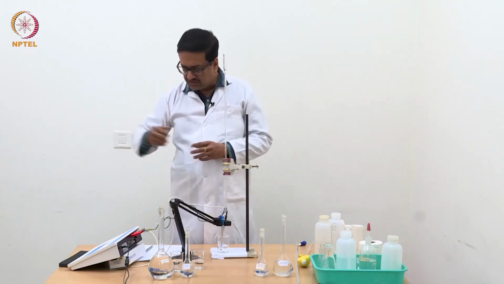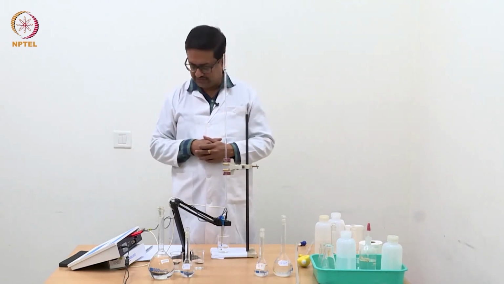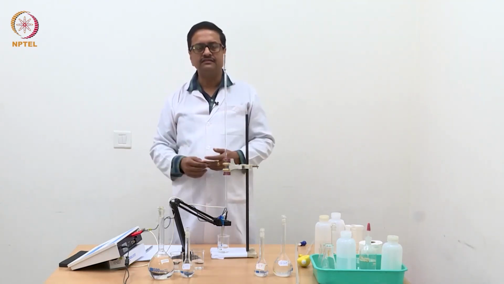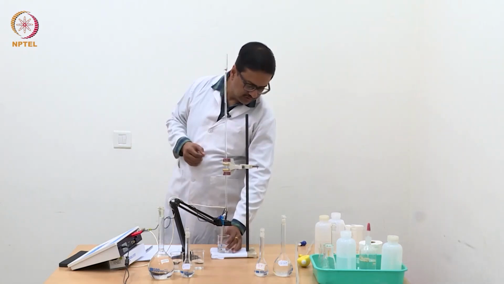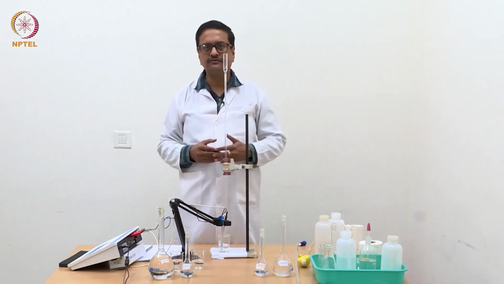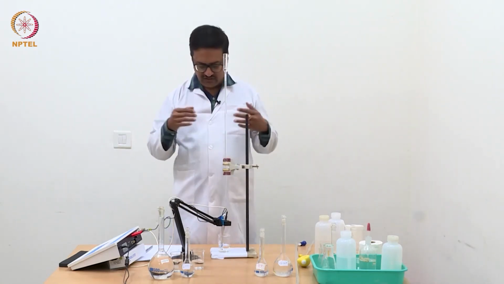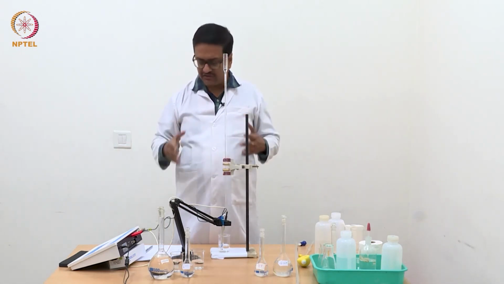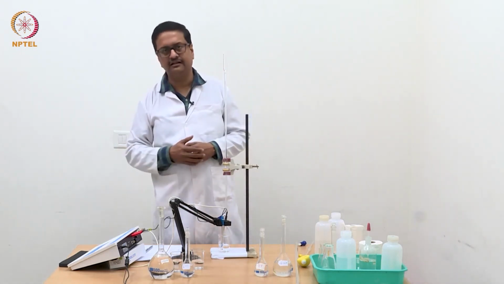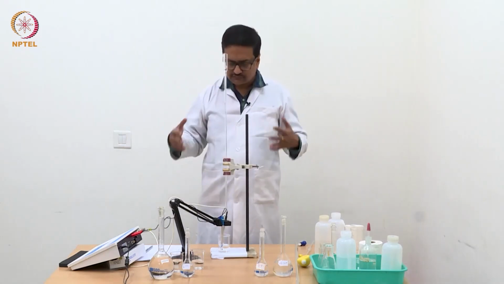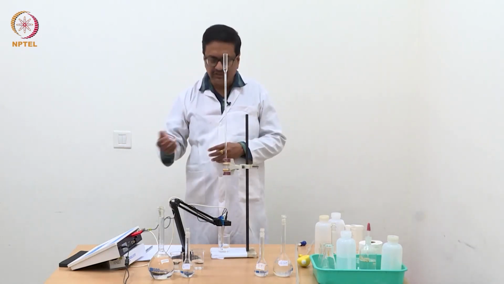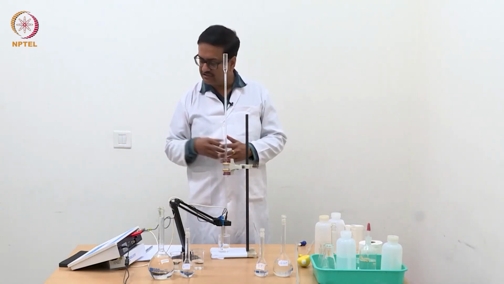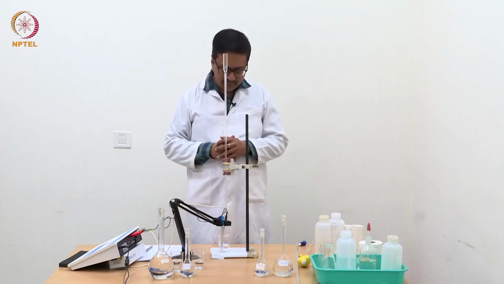So now we see there is an increase in conductance, which means the equivalence point has been crossed, all the HCl has been consumed, and the conductance we are seeing is due to all the ions, including the additional amount of NaOH that we are adding.